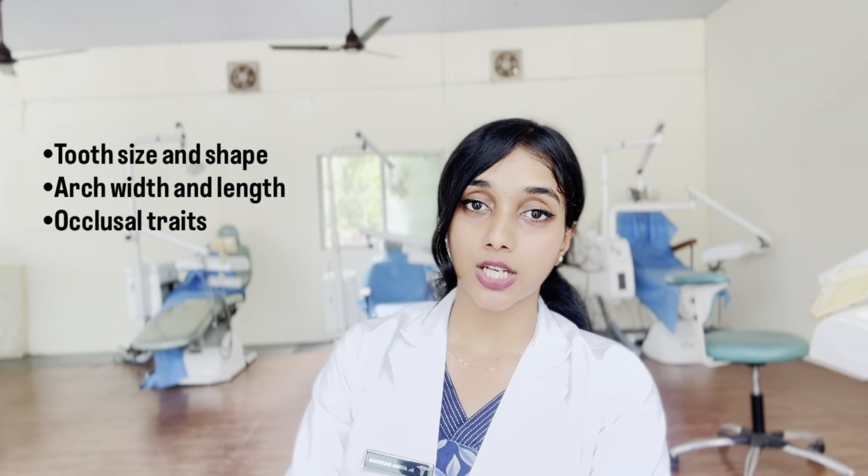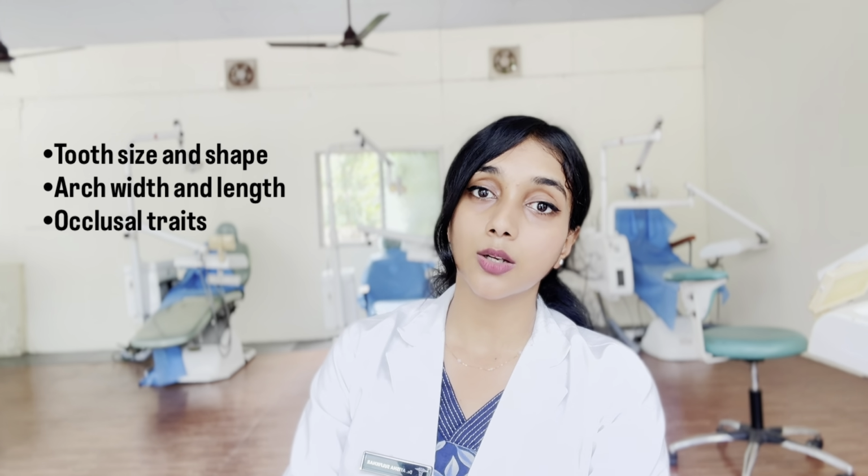The twin study mainly revealed that genetic variation or genetic factors are responsible for tooth size, tooth shape, arch width, arch length and occlusal traits. Identical twins do not have identical occlusal traits. So that means they are influenced by the environment.